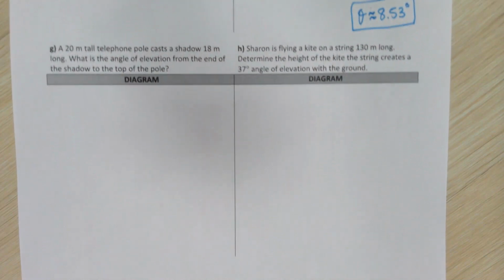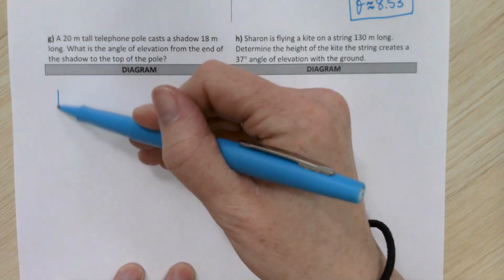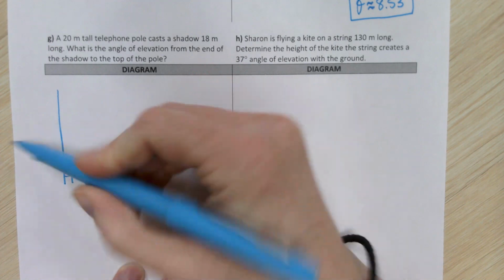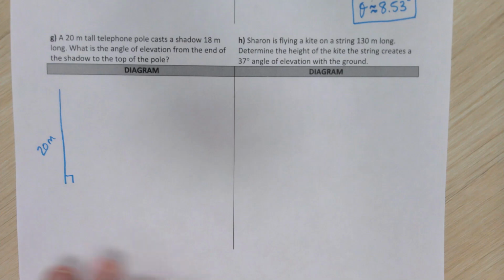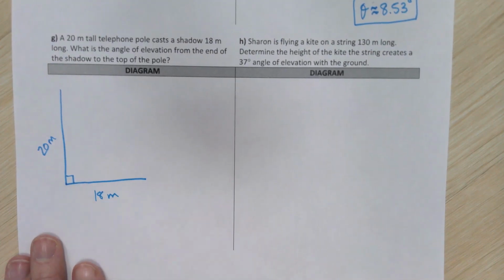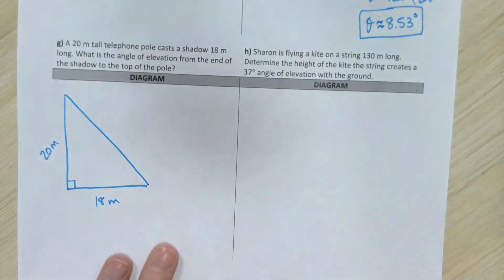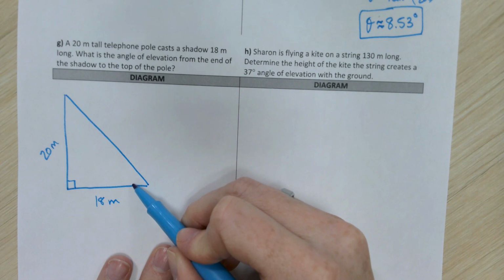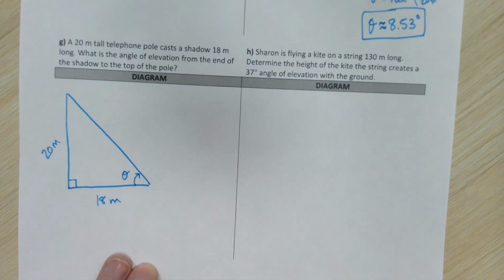All right, 2 to go. A 20-meter tall telephone pole. So telephone poles are usually straight up in the air, 20 meters tall. Cast a shadow 18 meters long. Shadows are along the ground. So 18 meters down here. What is the angle of elevation from the end of the shadow to the top of the pole? Elevation is from a horizontal up, so they're asking me to find that angle right there.